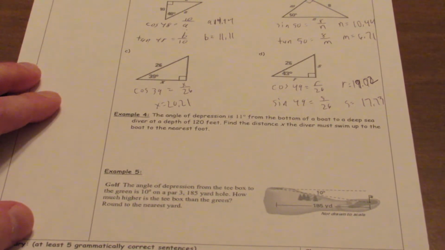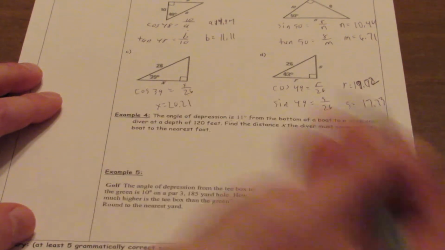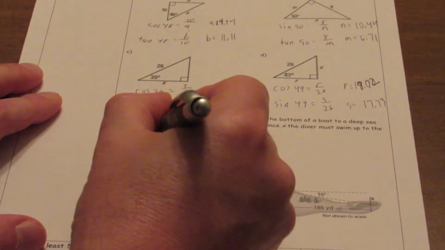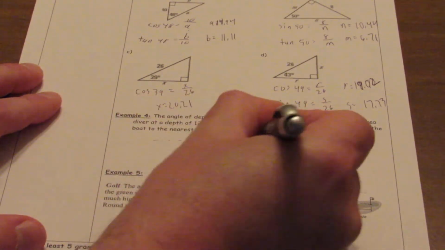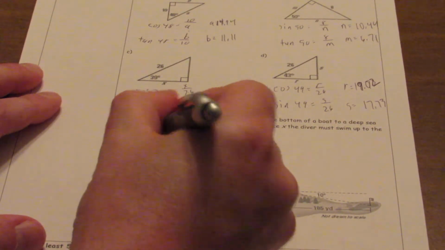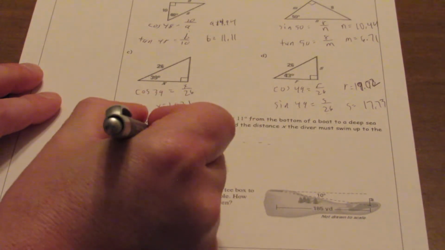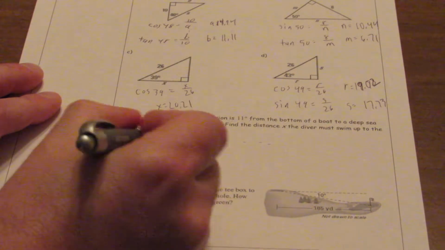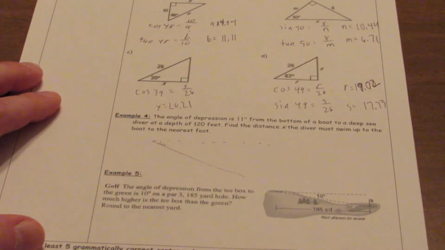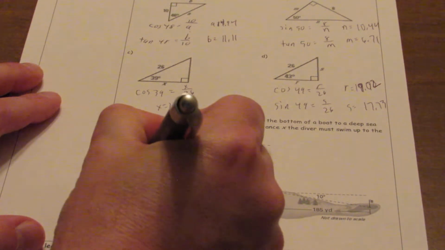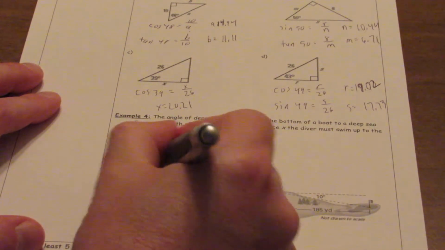So these are always going to be right triangles. There's a couple ways you can look at these. The angle of depression, that's when you're looking down. So if I'm standing here, I'm looking down 11 degrees. So this is the direction I'm going. I want to know how far up the diver has to swim.